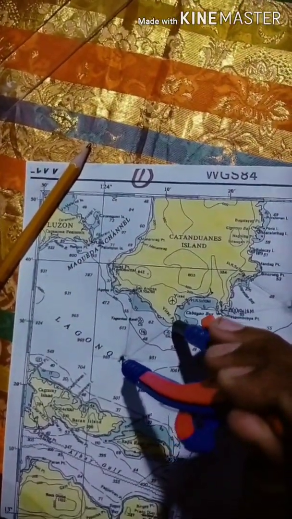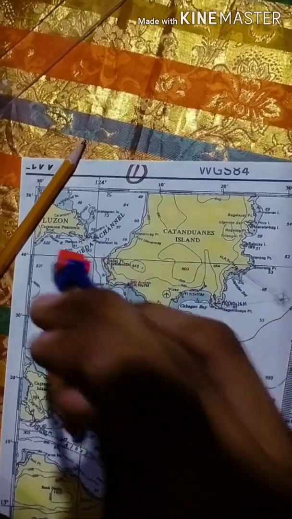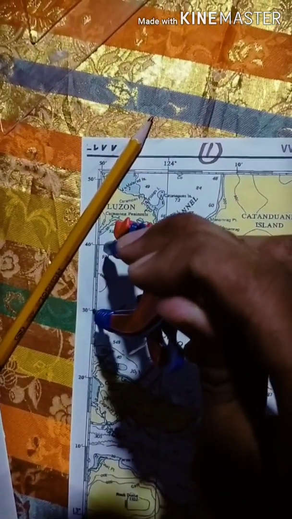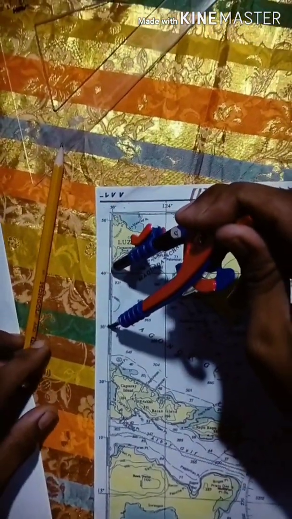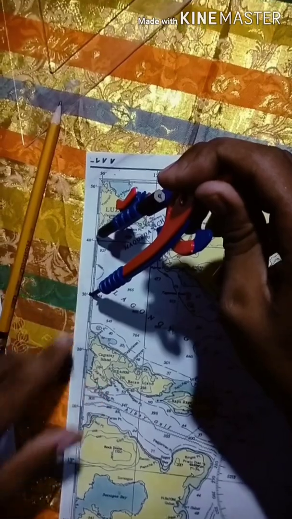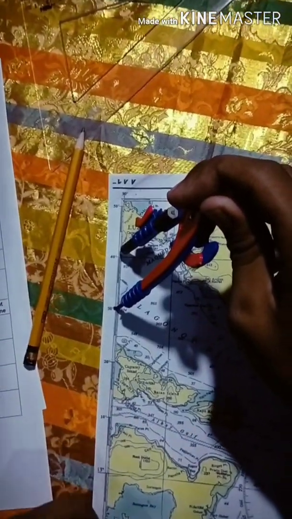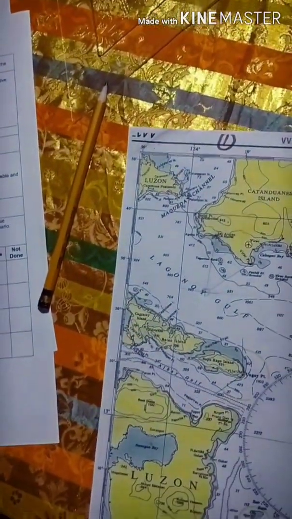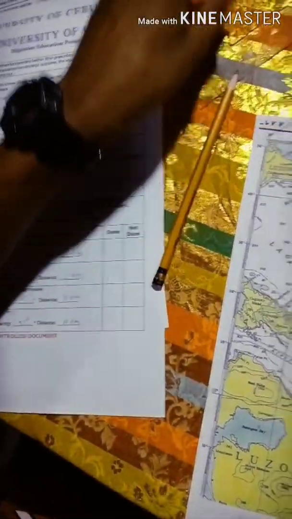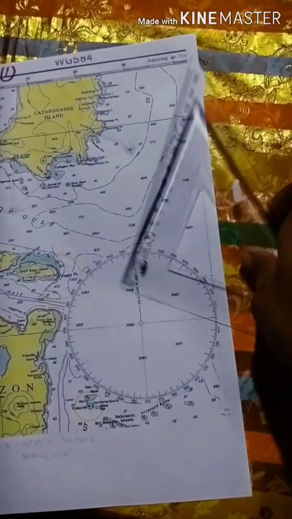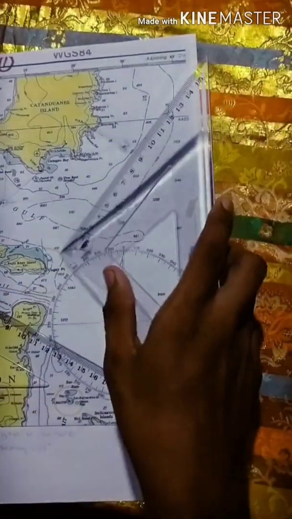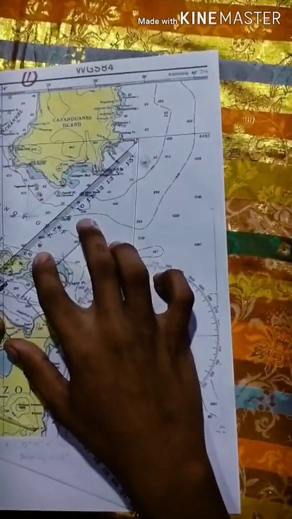So here, then transfer it here. As what you can see, it is 11 nautical miles. So its distance is 11 nautical miles. Now let's proceed to Vera point. The same thing, we're going to use the ruler.